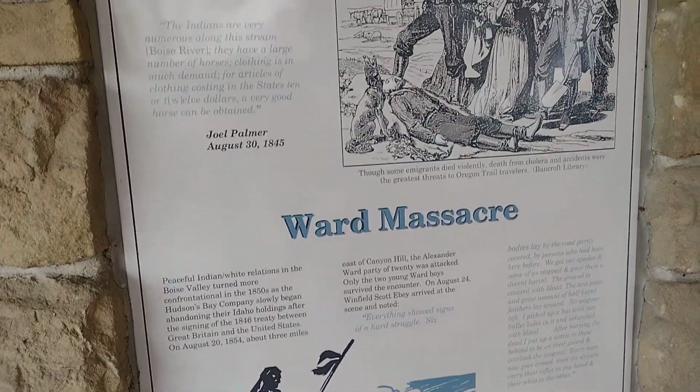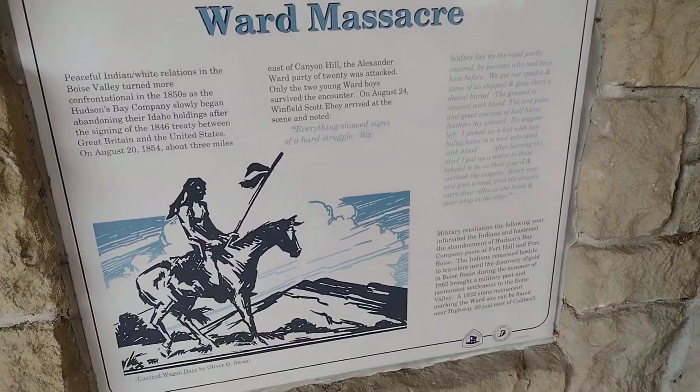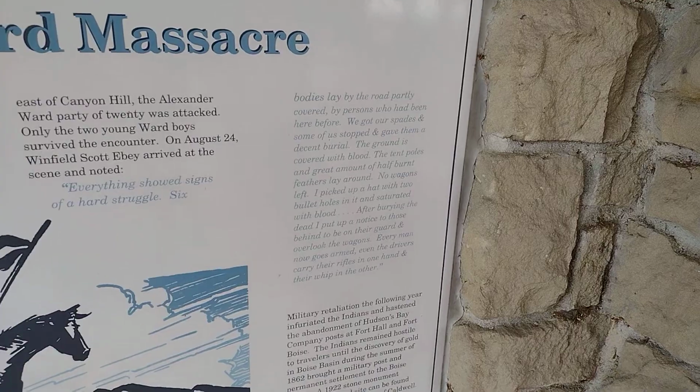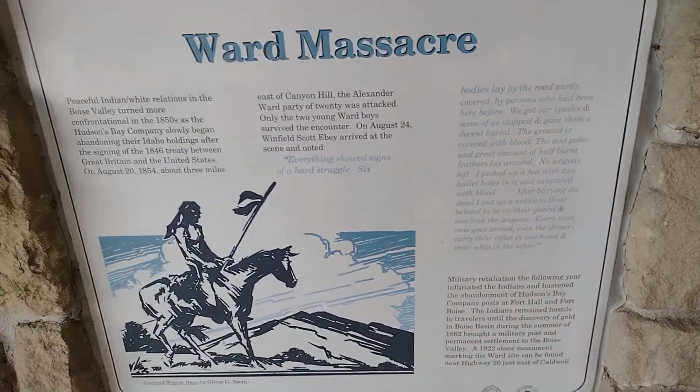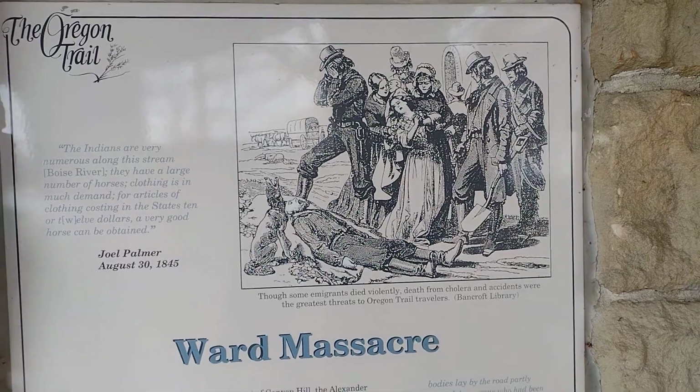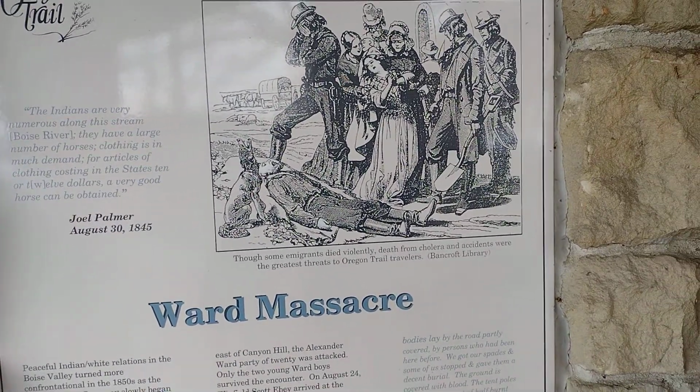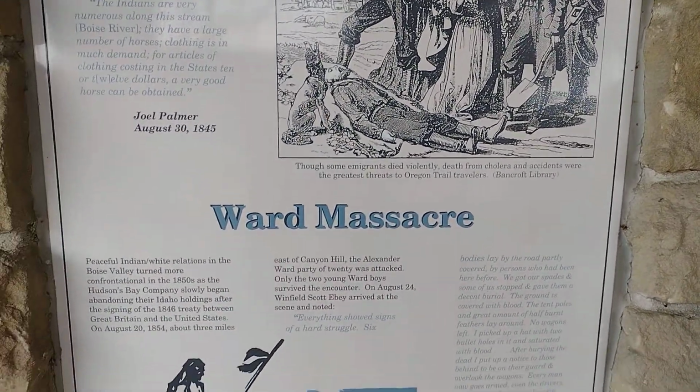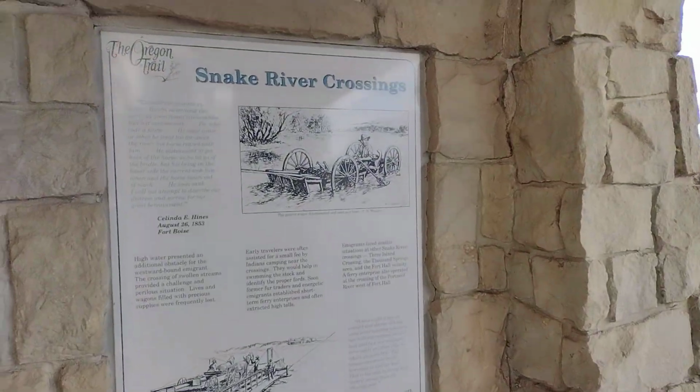These massacres are very common, or were very common in the beginning of the invasion of America, where a lot of white invaders were killed, a lot of Indians were killed.